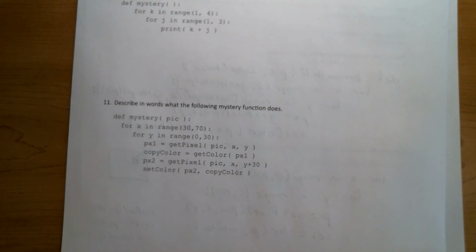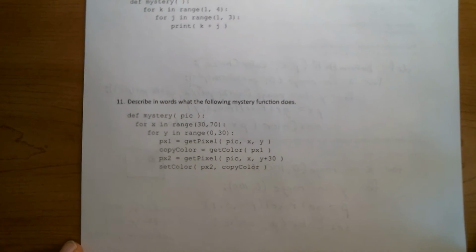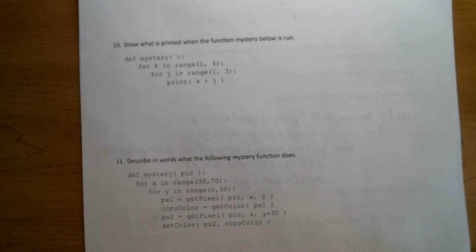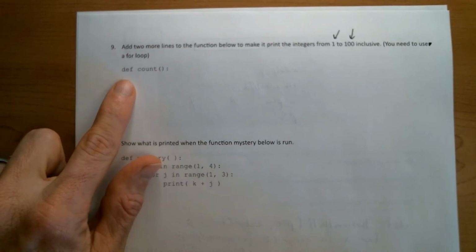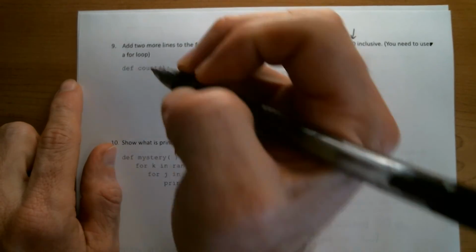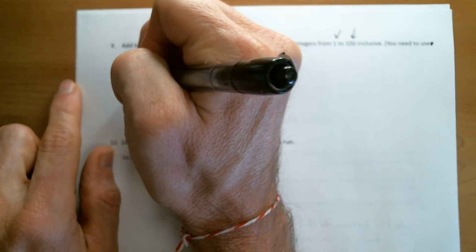All right, number 9. Add 2 more lines to the function below to make it print the integers from 1 to 100 inclusive. All right, inclusive means that we have to print out the number 1 and we have to print out the number 100. You need to use a for loop. All right, again, it would help if I had the paper in the right spot. Sorry about that.